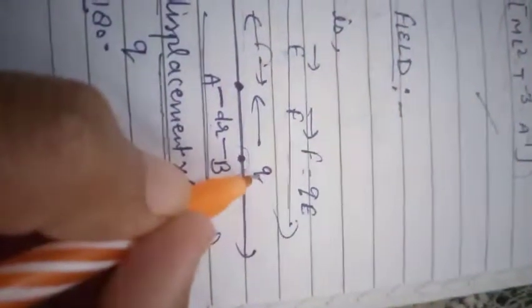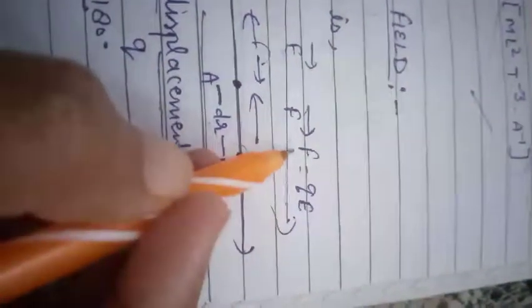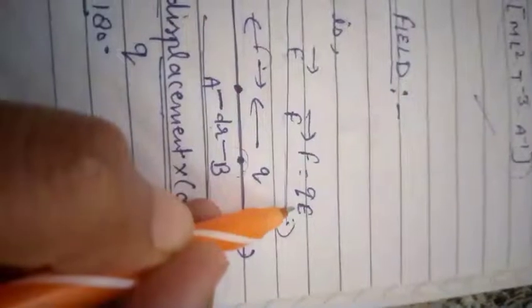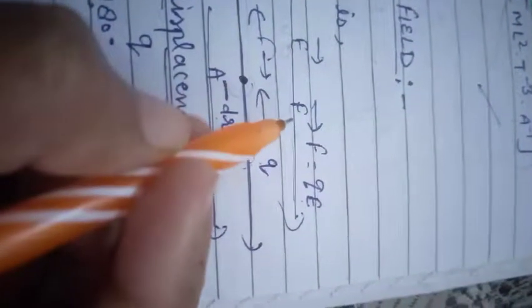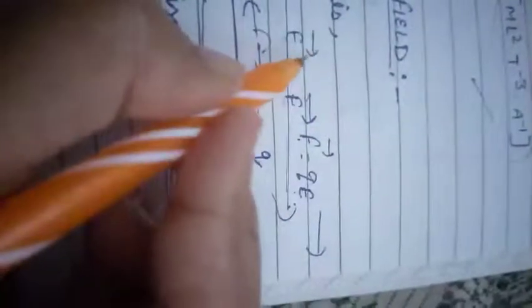A charge Q is kept at point B. So in presence of electric field, this charge Q will experience an electrostatic force which is equal to Q into E. Okay, and by experiencing this force, this Q will tend to move towards the point A. The direction of electric field is towards right, so the direction of this force is also in the direction of electric field.